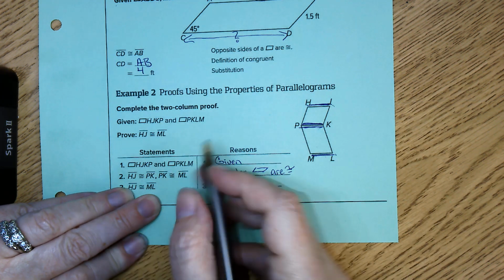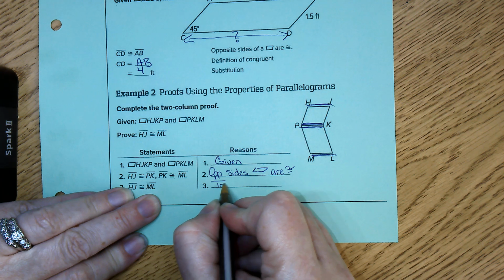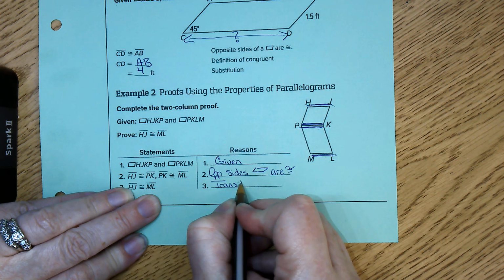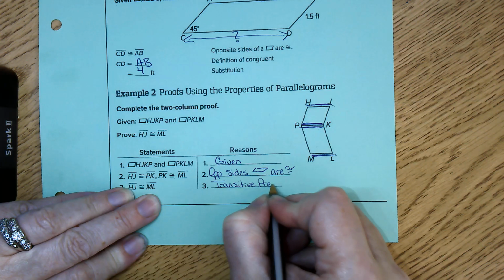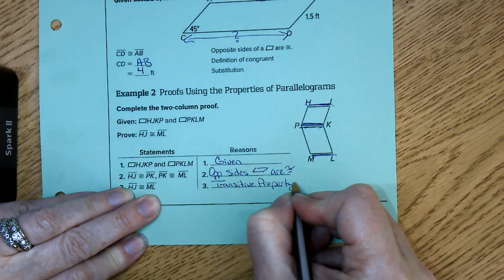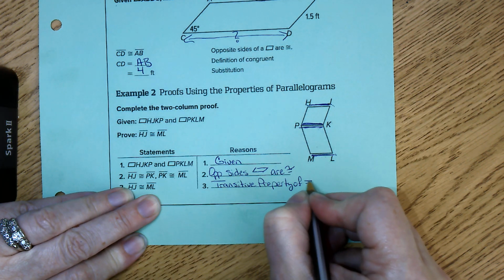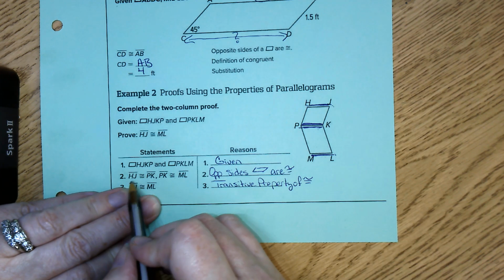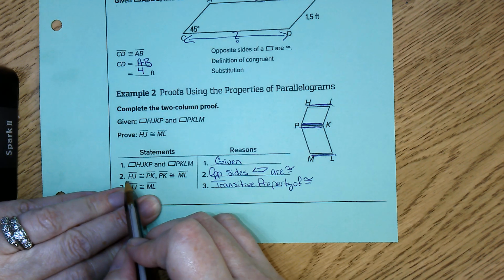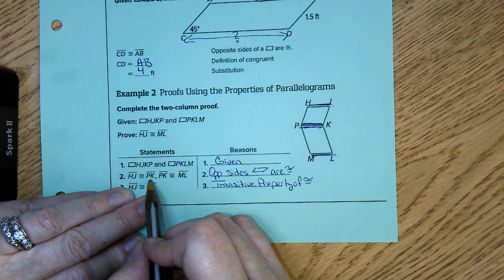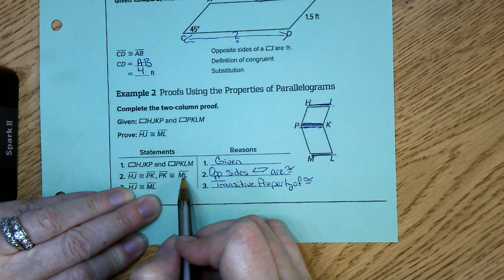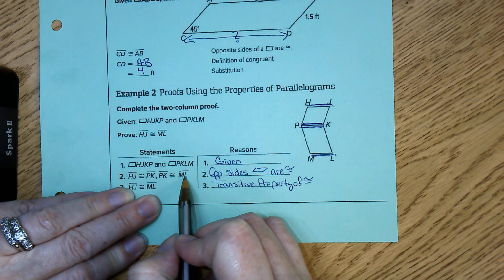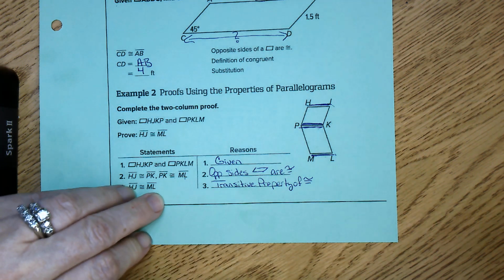And that is by the transitive property of congruence, which we've been talking about for a while now. Because if your first thing is congruent to a second, and that second thing is congruent to a third, then the first thing is congruent to the third thing.